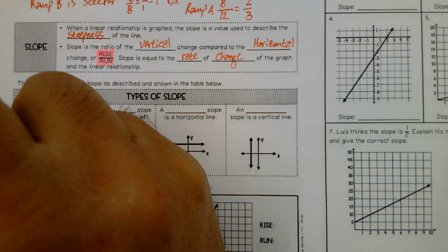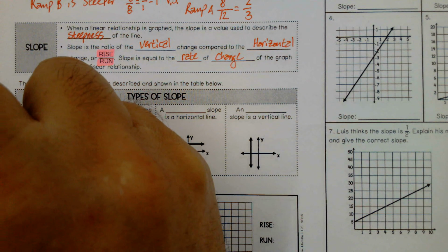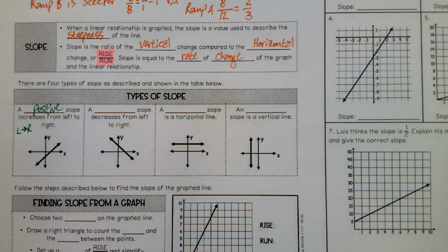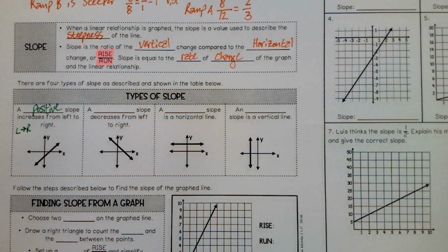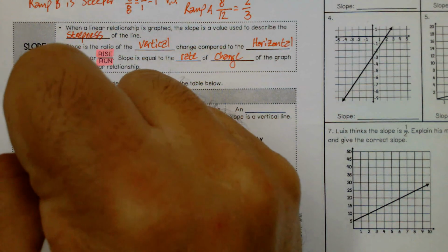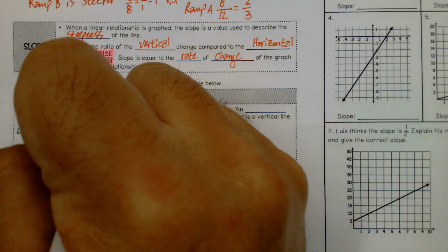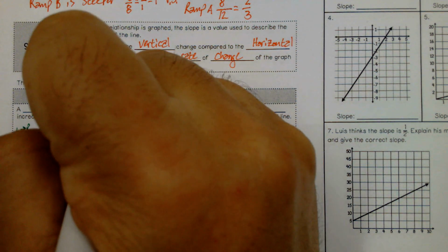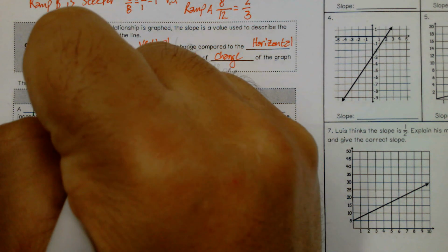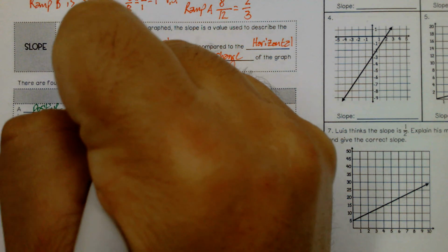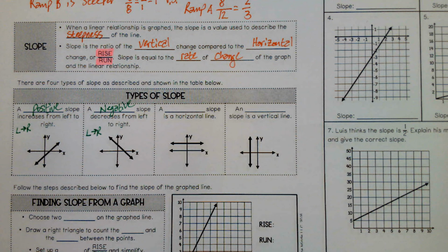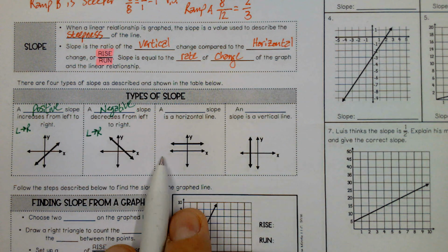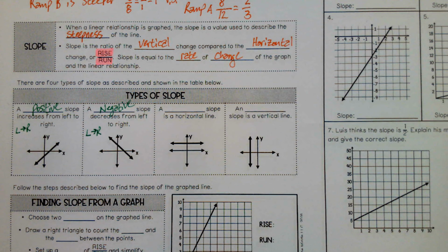So left to right, that's the key. Left to right. If you're going uphill, that's a positive slope. Now if we're looking left to right and we're going downhill, that's going to be called a negative slope. So we can have positive slopes, negative slopes. And then we have these 2 unique cases.